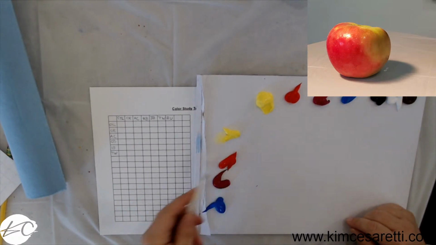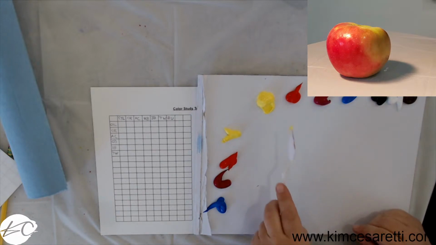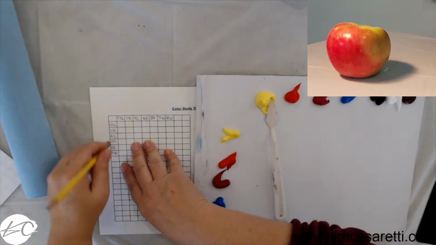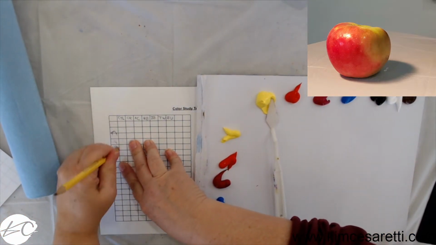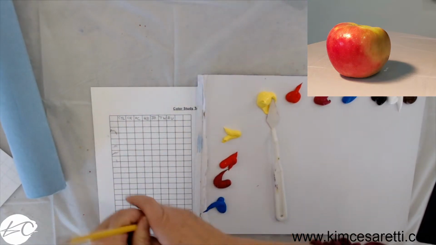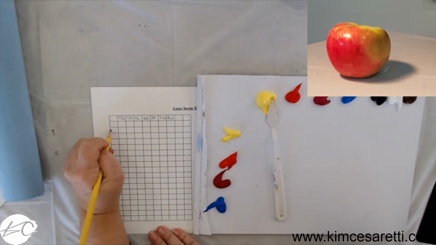I'm going to put the pure colors. Oh, I forgot to skip a space. See, I should know better, right?